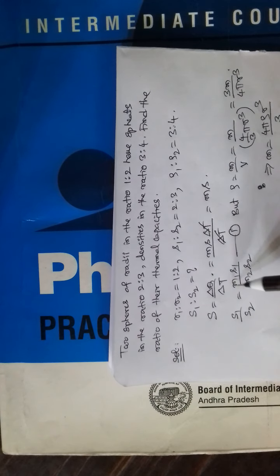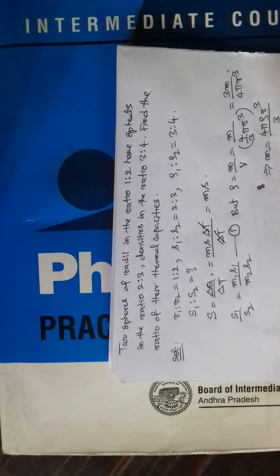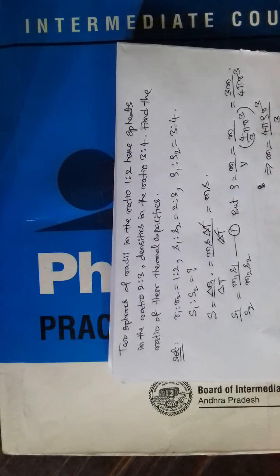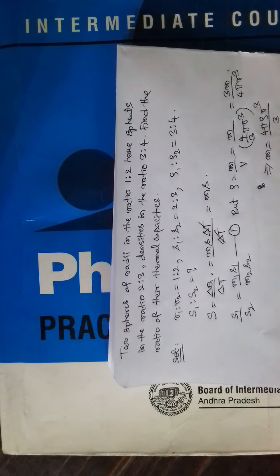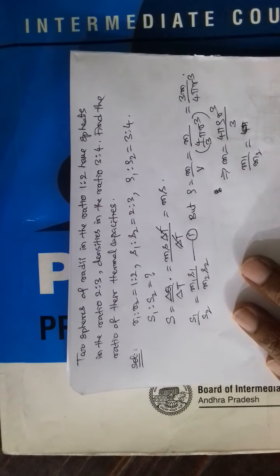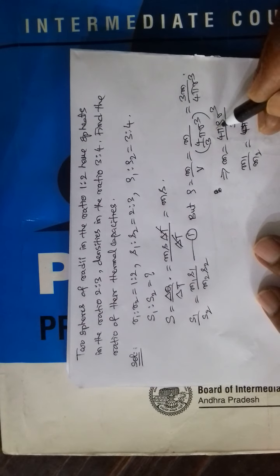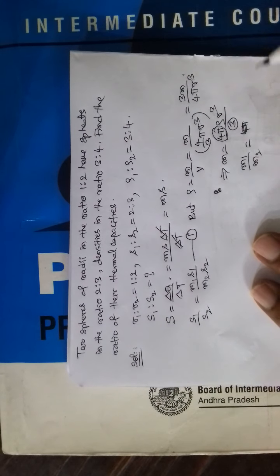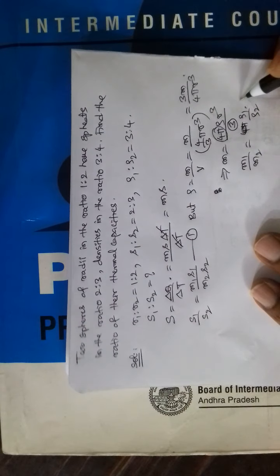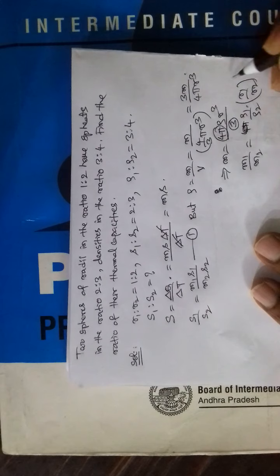Now m1 by m2 is equal to 4 by 3, these are constants, times rho 1 by rho 2 times r1 by r2 whole cube.